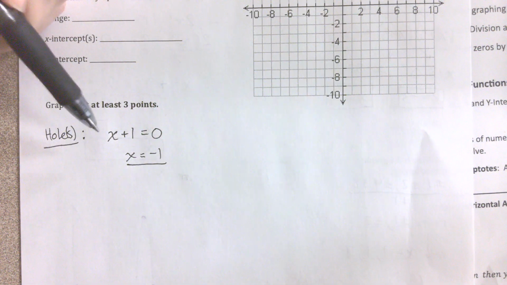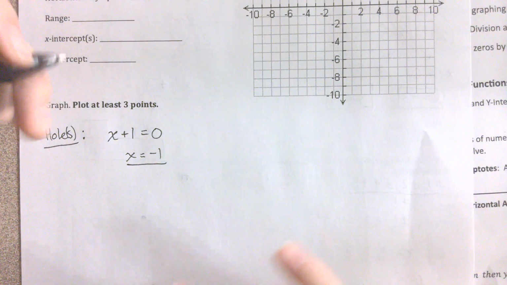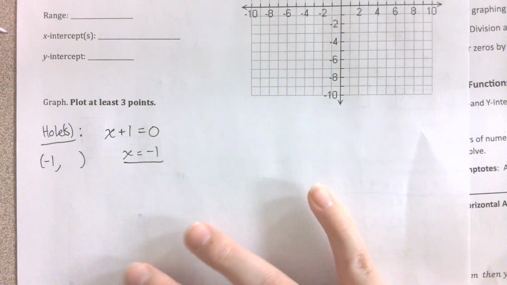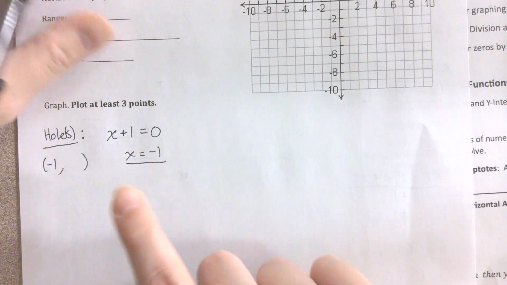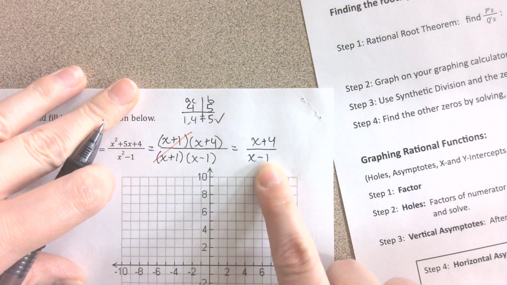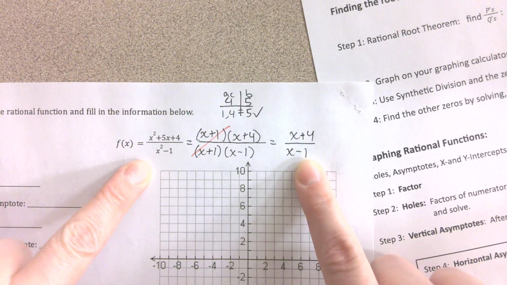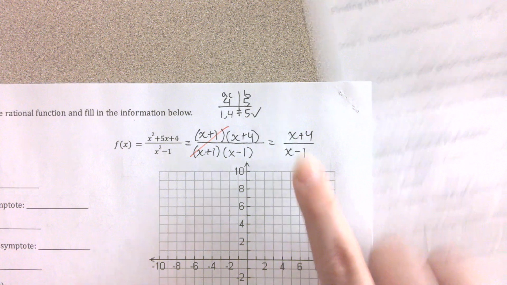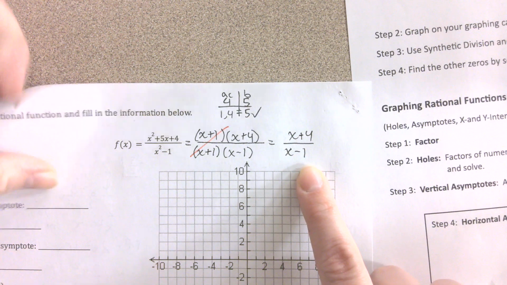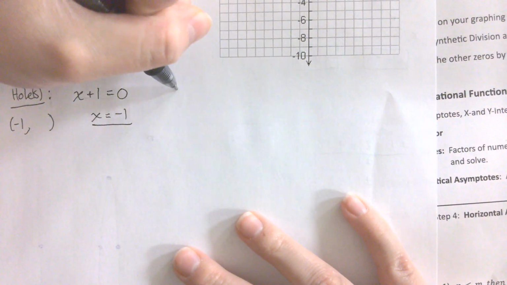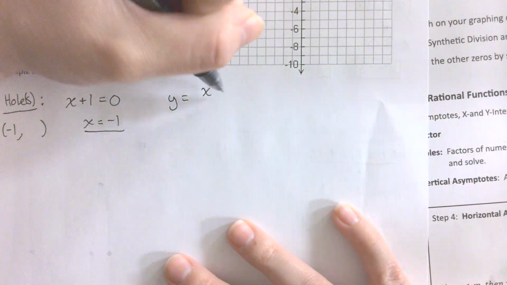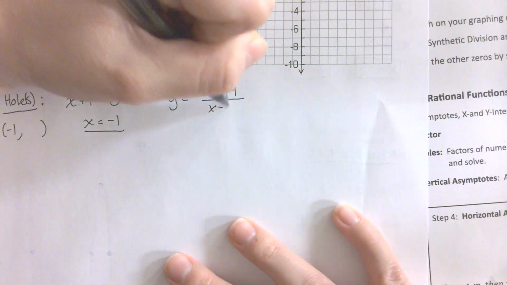Now we need a point for this hole. So we have half of it. We know it's -1. We need to find the y value. To find the y value, you plug this into the factored form, not the original. If you plug it into the original, you're going to get an error. That's why it's a hole. So you need to plug it into the factored one. So we have y equals x plus 4 over x minus 1.